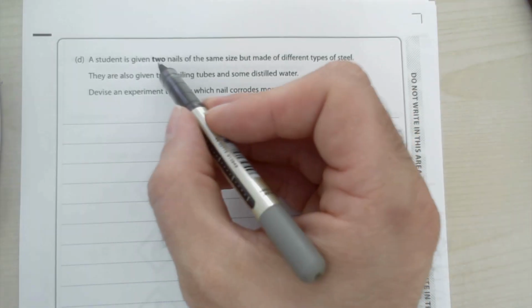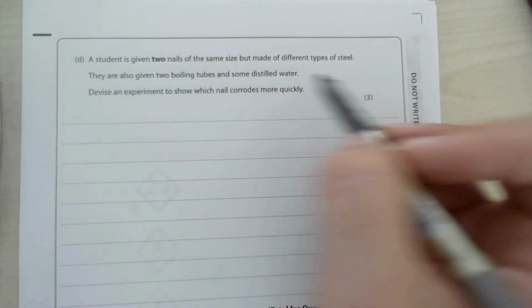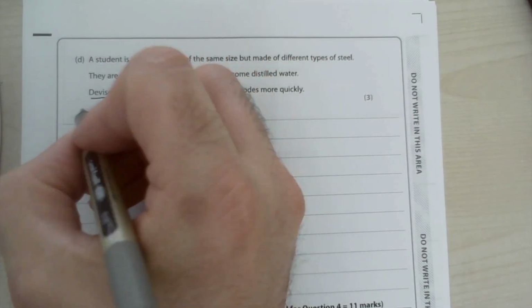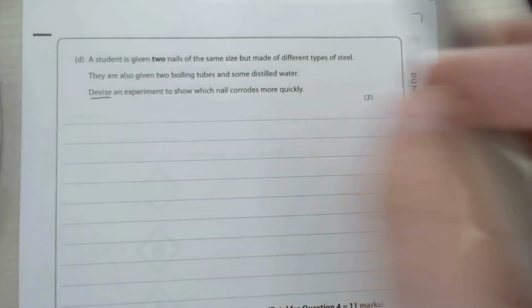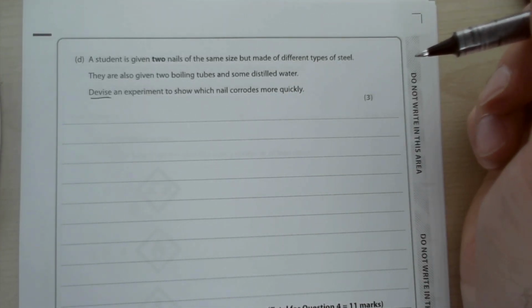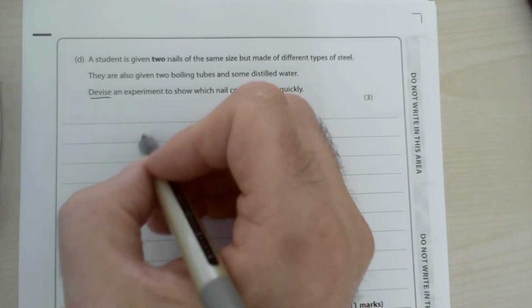Okay, students are given 2 nails of the same size but made of different types of steel, and they're given 2 boiling tubes and some distilled water. Devise, that means come up with or work out how to do it, an experiment to show which nail corrodes more quickly. So, what I would do is a quick diagram.